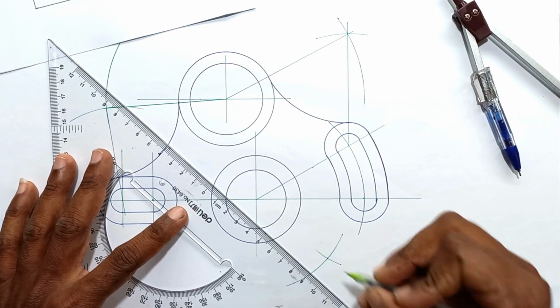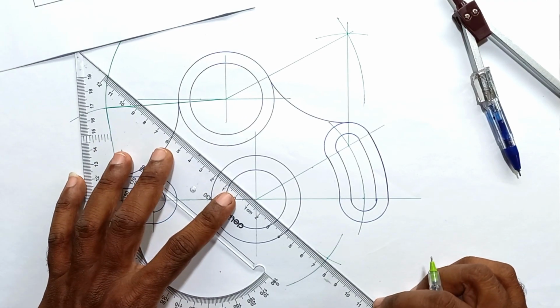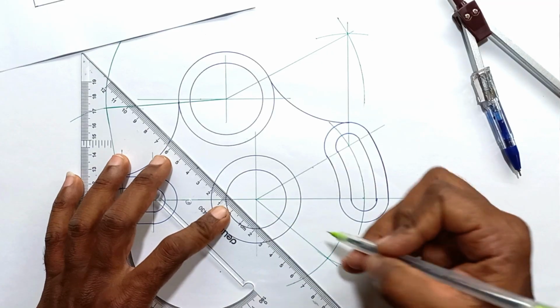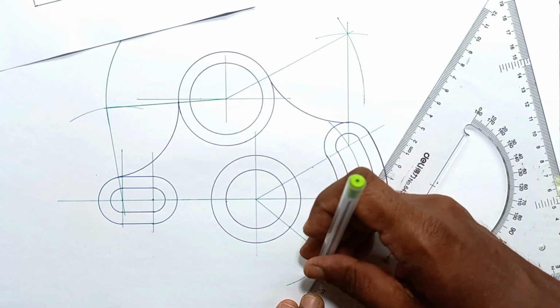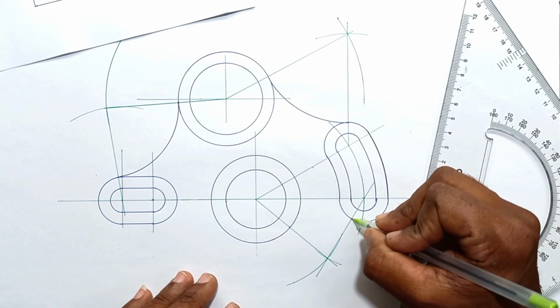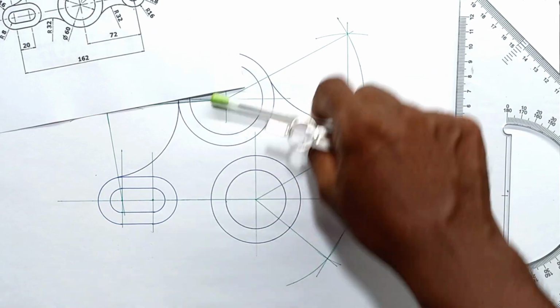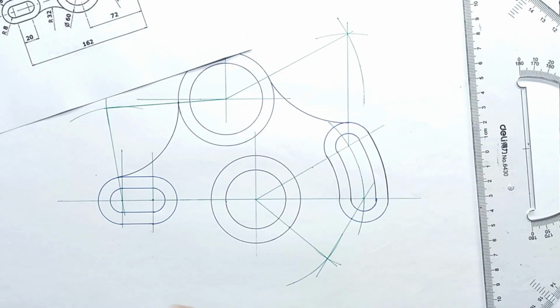This is the center of the arc. This is a tangent point. Okay, this is another tangent point. Radius is equal to 32 millimeters.